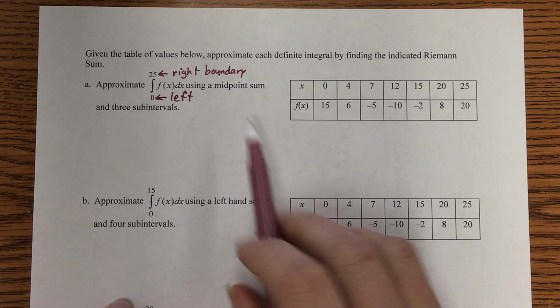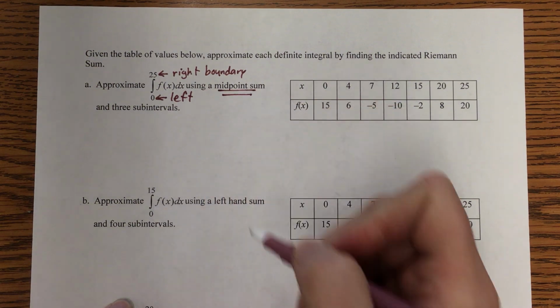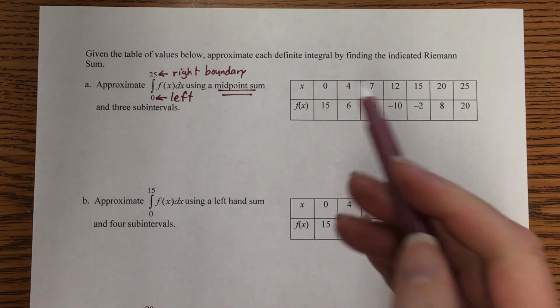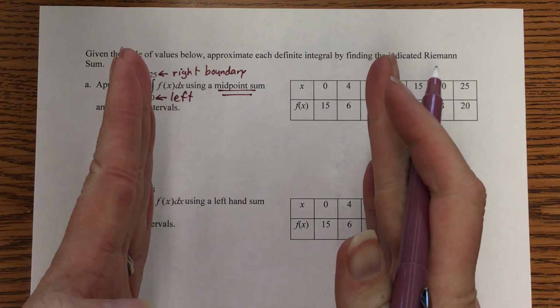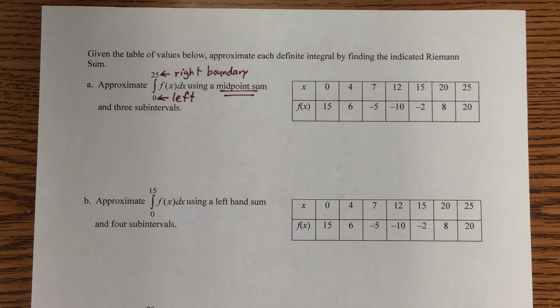We're going to be using a midpoint sum. So we are going to use the left and the right, and we find what is halfway in between them and use that y value. If you need to see an example of that, go back to approximations numbers 7 and 8.